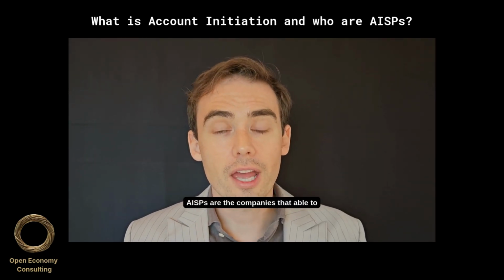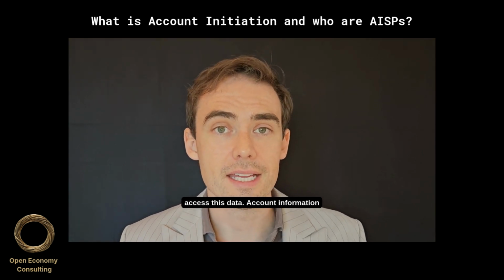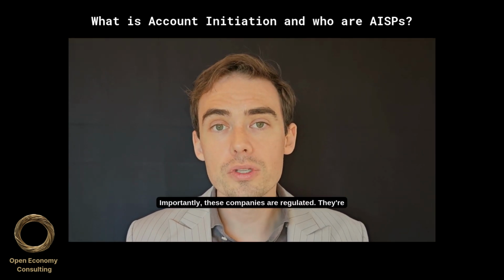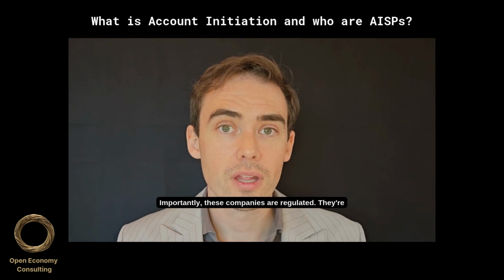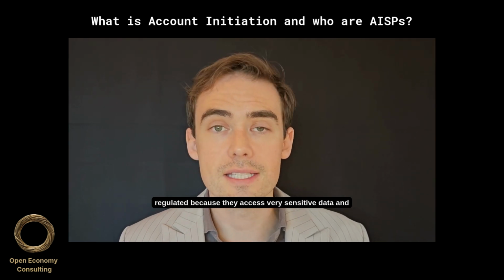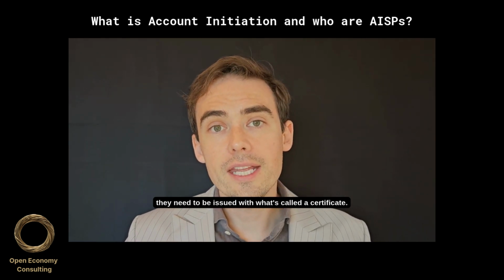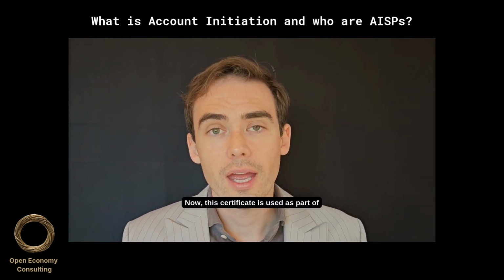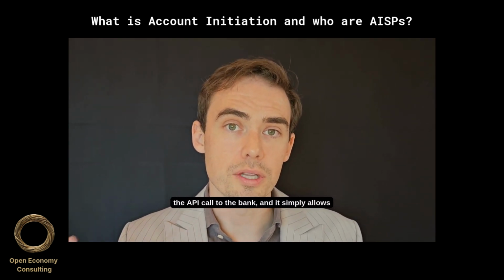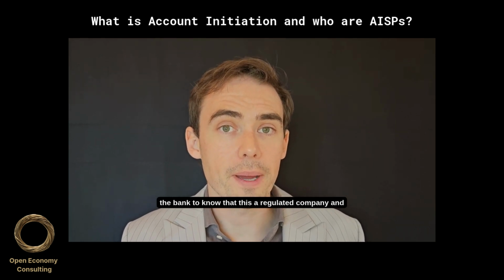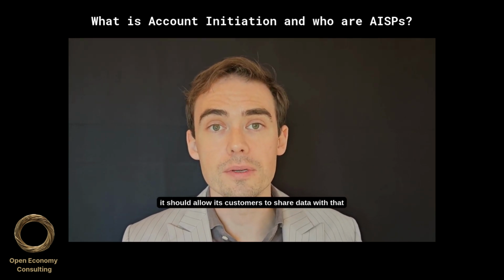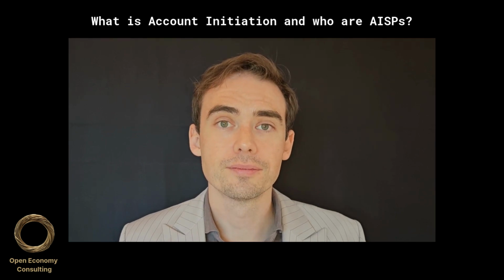AISPs are the companies that are able to access this data, account information service providers. Importantly, these companies are regulated. They're regulated because they access very sensitive data, and they need to be issued with what's called a certificate. Now, this certificate is used as part of the API call to the bank, and it simply allows the bank to know that this is a regulated company and it should allow its customers to share data with that company.